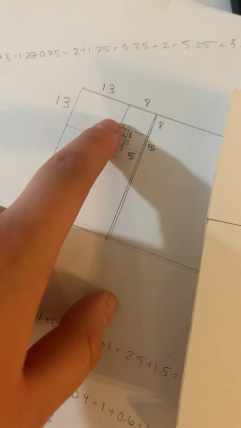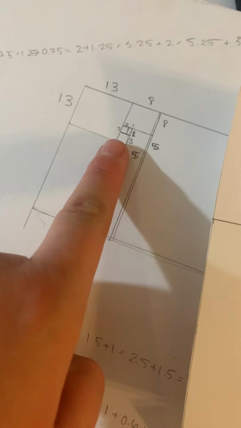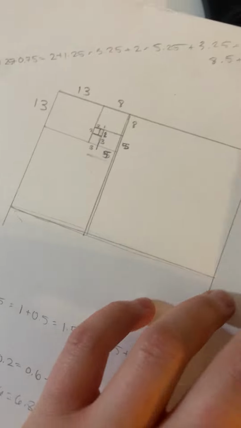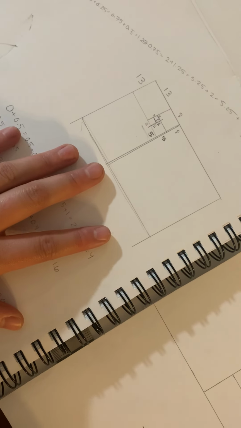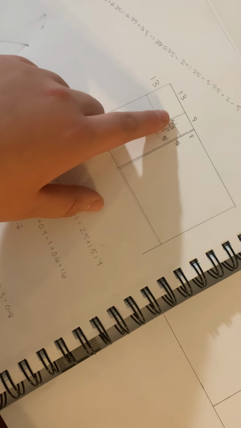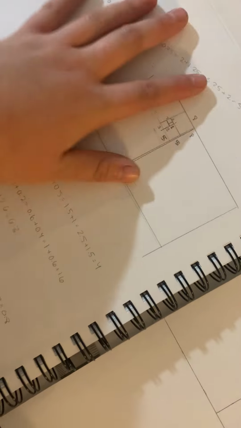I can make it as small as I want, but I chose an 8 by 5 because I want to make smaller paintings, just to practice this Fibonacci sequence in general. It's always important to start small and then get into bigger numbers or bigger paper. Also, it was an accident.